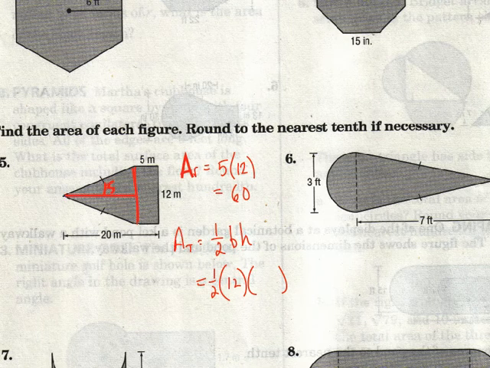So all you really need to know is the formula. The rest is kind of common sense, isn't it? You just got to figure out what the certain lengths are. A little subtraction, a little addition, whatever it takes. So what is the height of this thing? It's 15. And then there you go. You just do the math, and you got it.